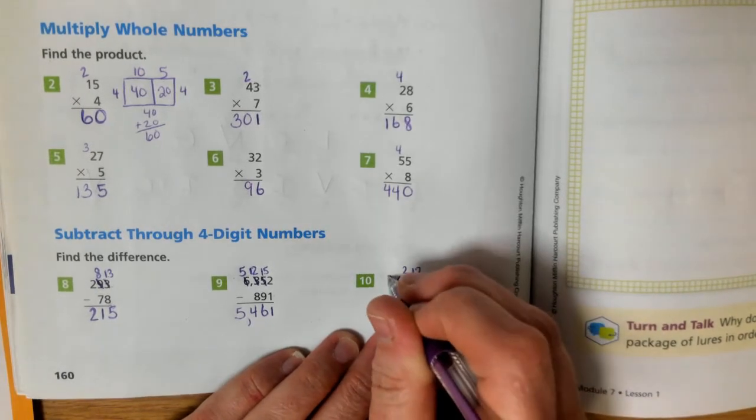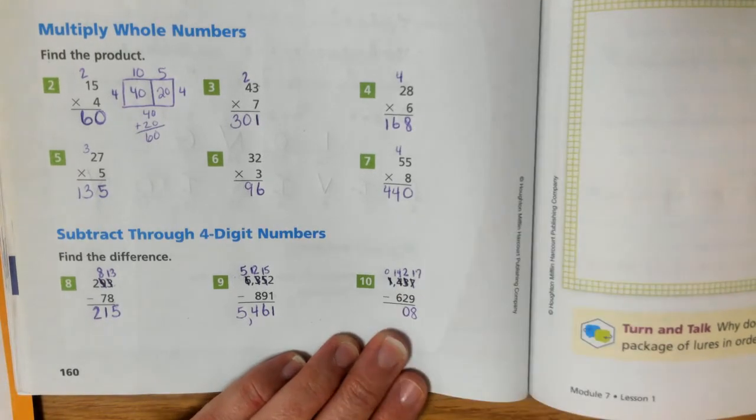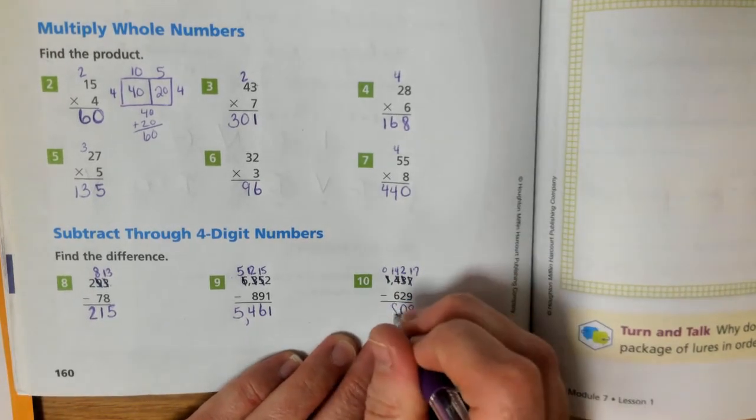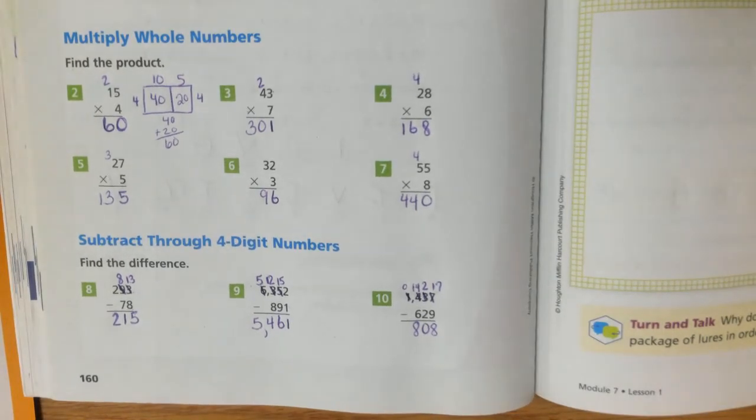4 minus 6 cannot do. I need to regroup. 4 becomes a 14. And 14 minus 6 is 8. 808. So that's the end of this first video, this first lesson.